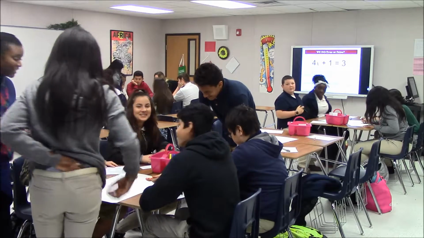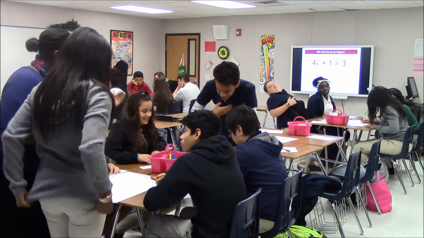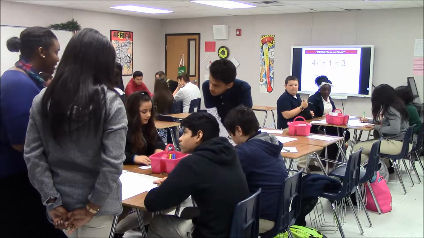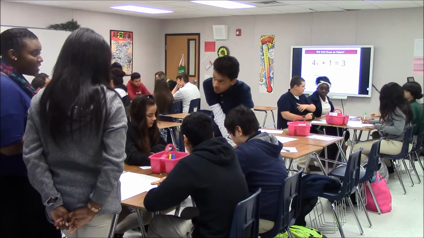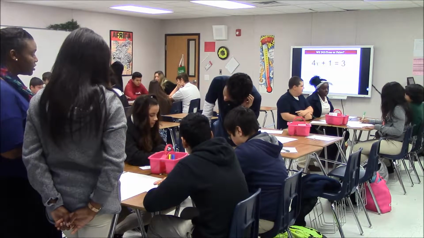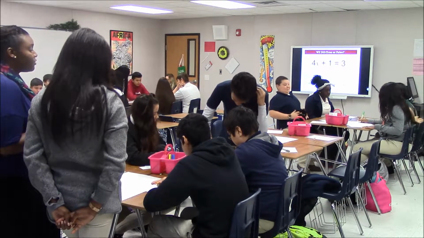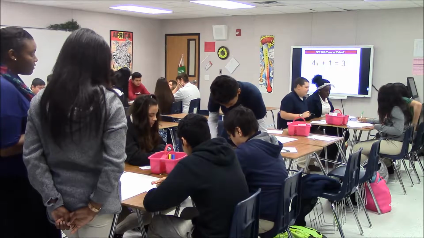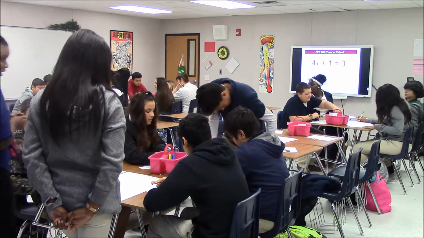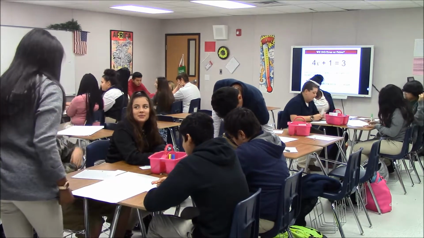Now, this is the issue. They have 4x plus 1 equals 3. They have the same equations, but the only difference is that they have to have a negative value. So is there any solution, or any value for x that is negative that would still give them a true statement, a true equation? So see if y'all can throw that around.